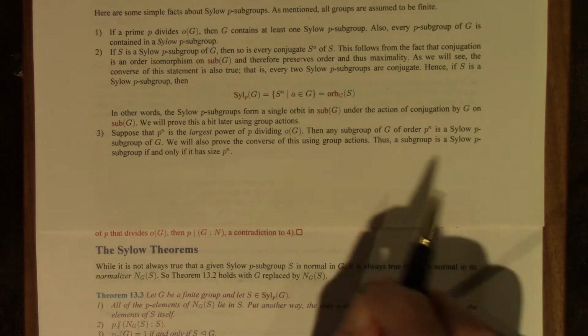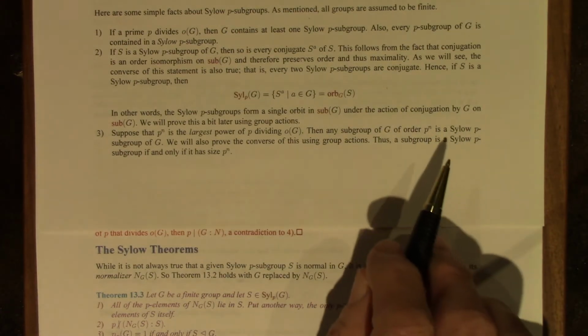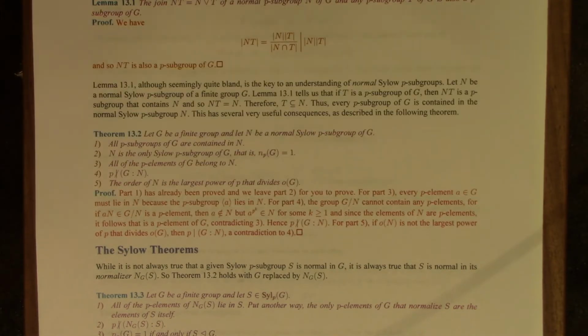So, a subgroup of G is a Sylow p-subgroup if and only if it has size p^n, the largest power of p dividing the order of the group. That seems intuitively clear, maximal, largest power of p dividing the order of the group. But it's going to require a proof, and we're going to use group actions to do that.